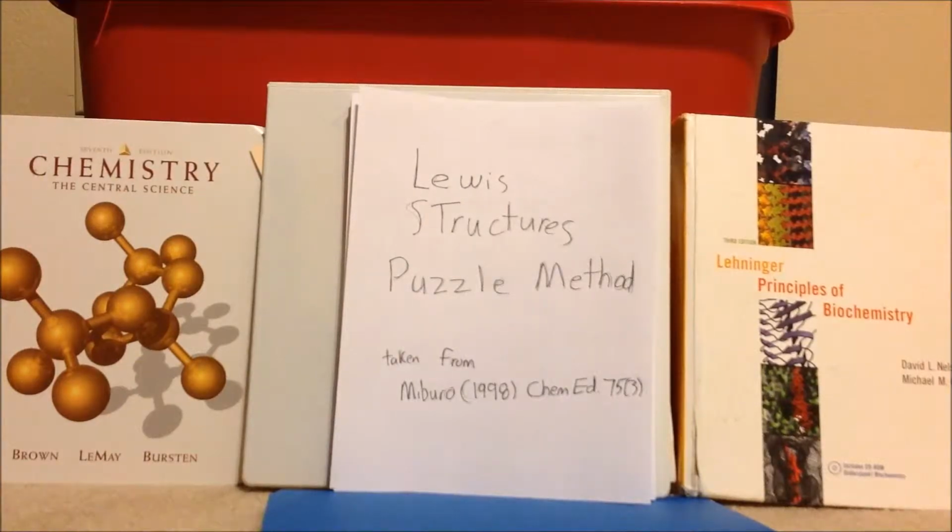This is a review of the Lewis structure puzzle method that was presented in class. Just in case anyone's curious, this is the author. It was taken from the Journal of Chemistry Education from 1998, volume 75, issue 3.